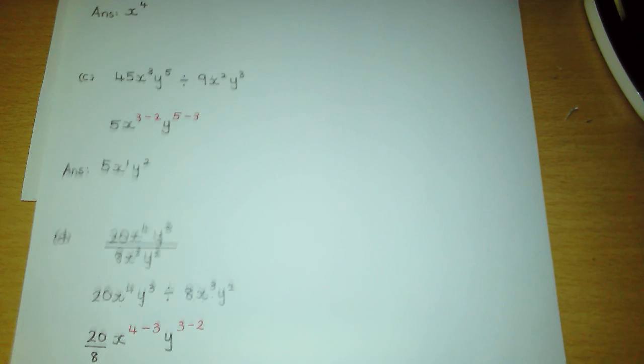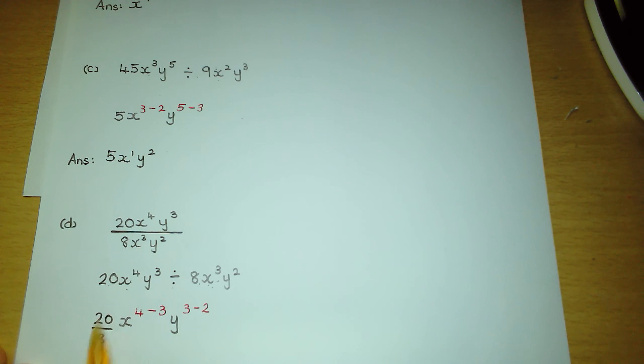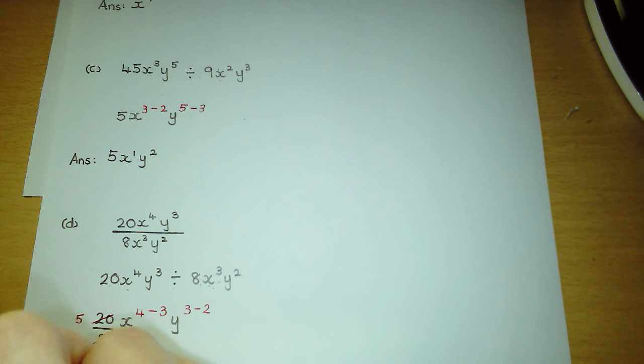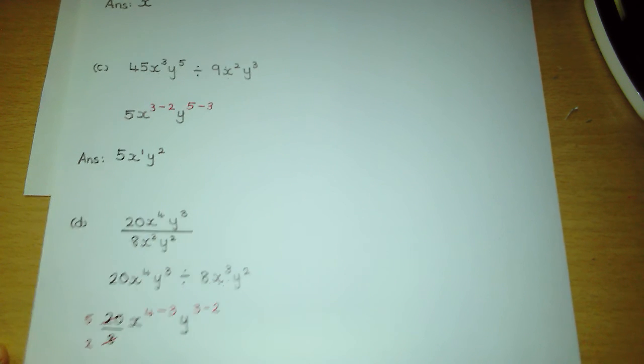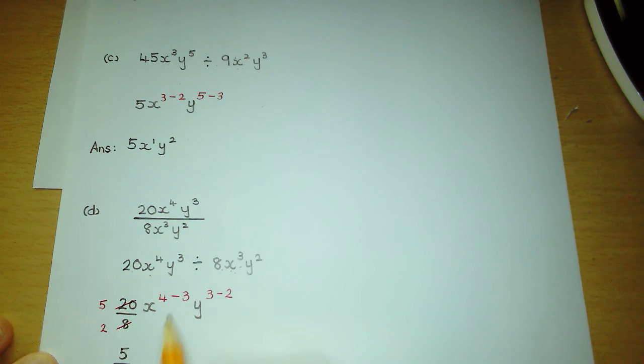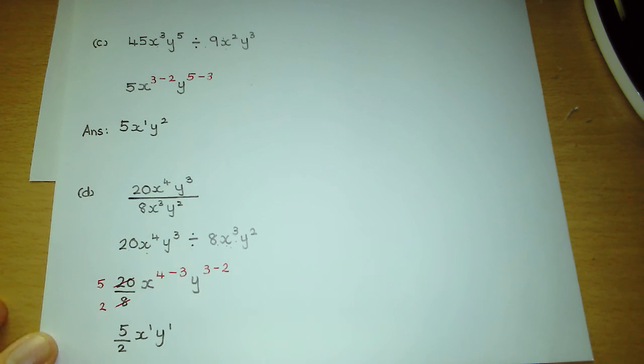Okay, let's tidy it up. Let's cancel our fraction. Largest number to go into 20 and 8 is going to be 4. 4 goes into 20 5 times. 4 goes into 8 twice. So we're going to be left with 5 over 2, x to the power of 1, y to the power of 1. And that's our answer for part D.